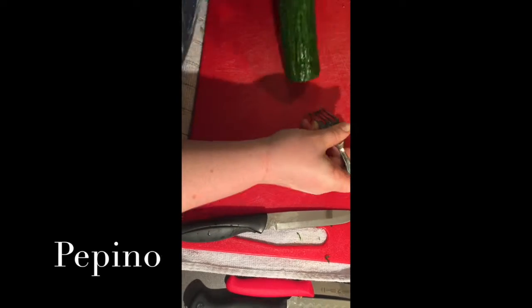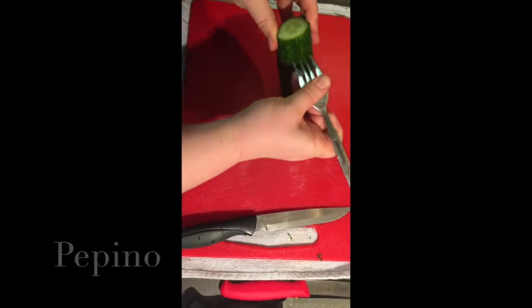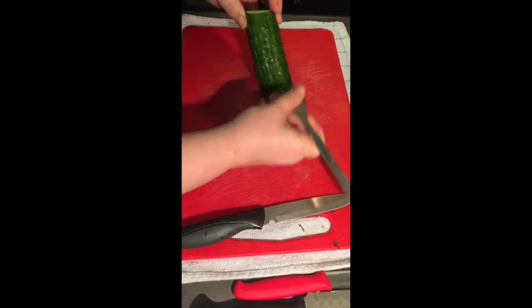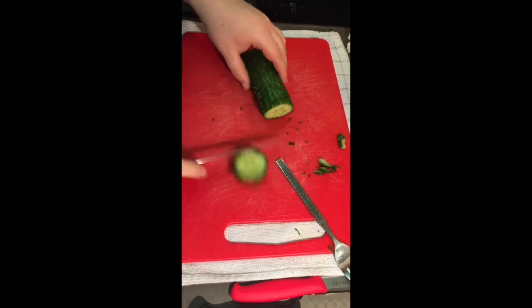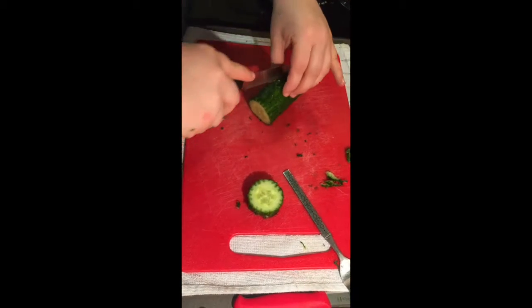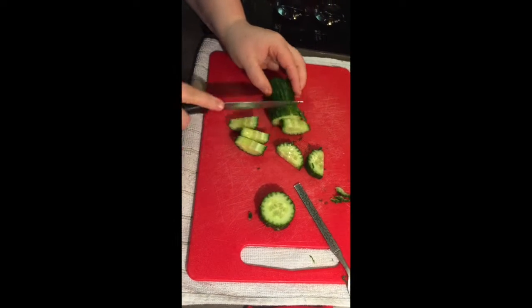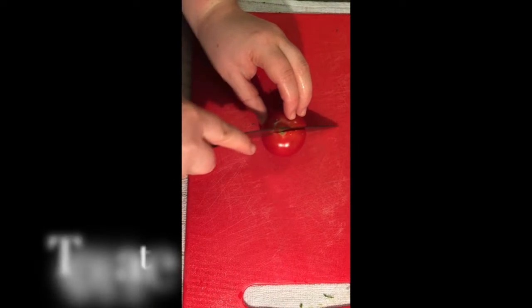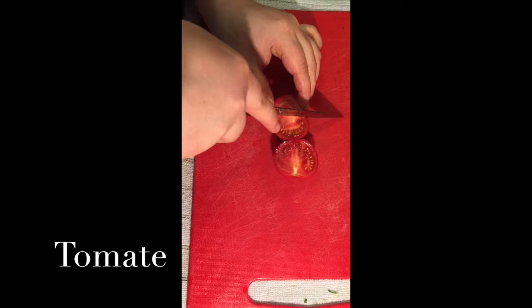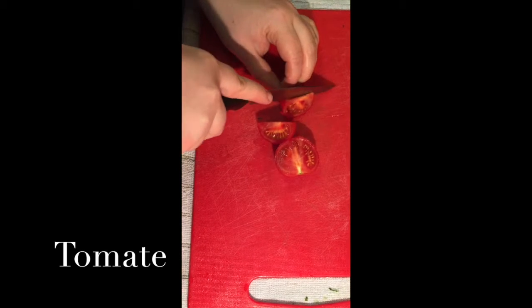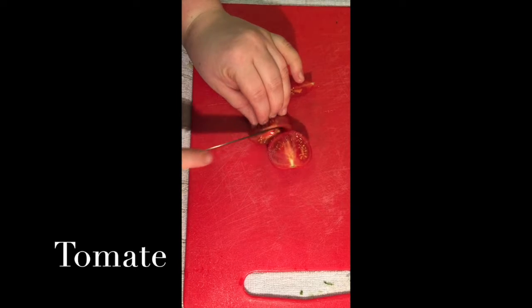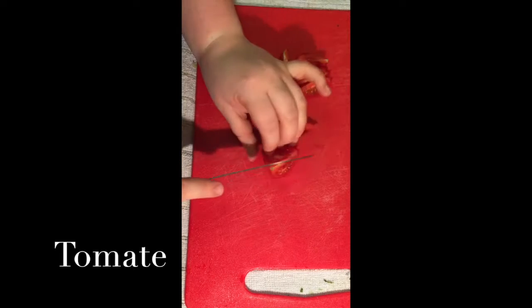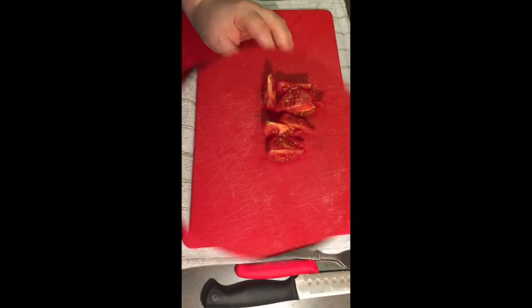Now with my pepino, I'm going to use a fork to make a design on the sides of the pepino to make it look like a flower once it's all cut up. I'm going to also cut the pepino down the middle so we have smaller slices. For the tomate, we are going to wedge them. Here I'm being careful to make sure that I'm using proper knifing techniques so I don't cut my finger.